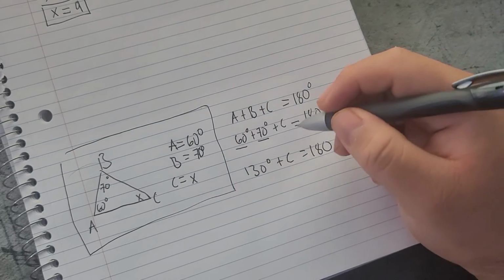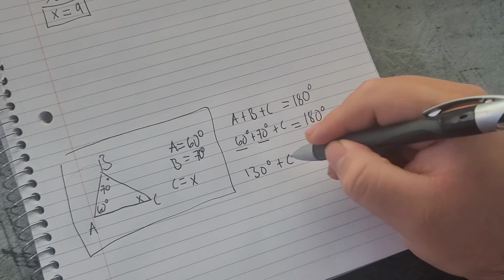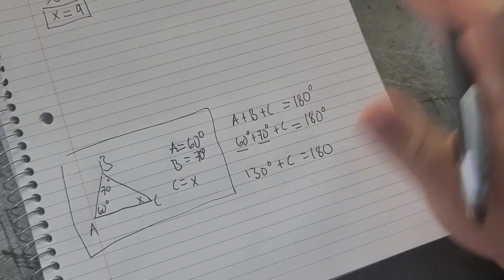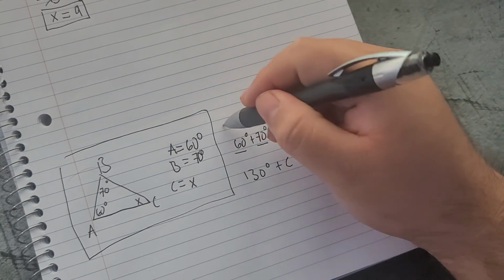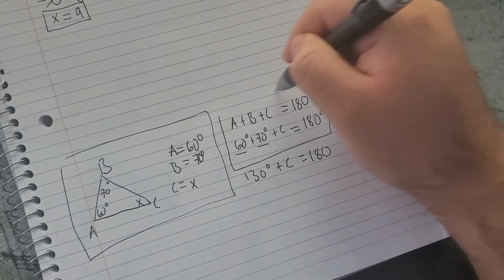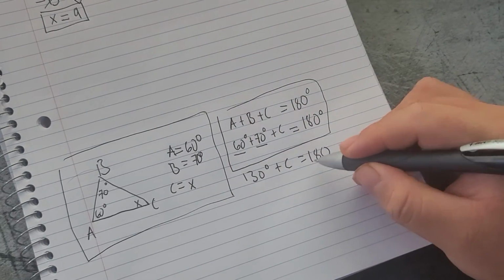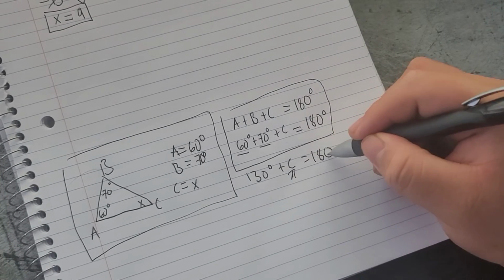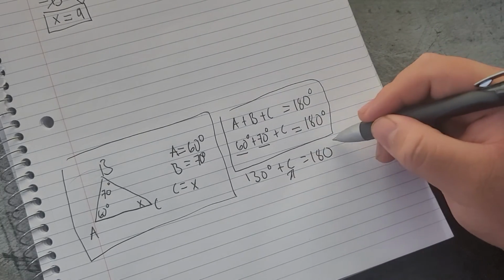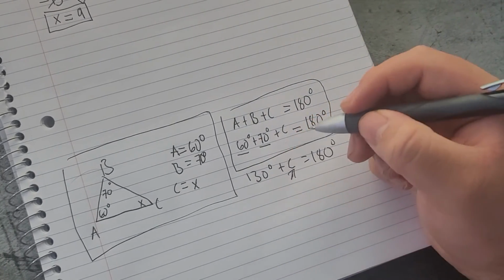You'll be wondering what to do here. Again, just go back to your lecture, stop and think that you've done this part. What do you need to do next? Now you need to find out what would make this equal to 180. We can be simple about it.